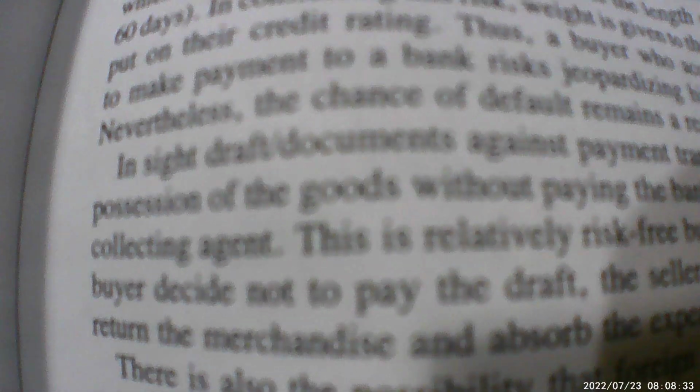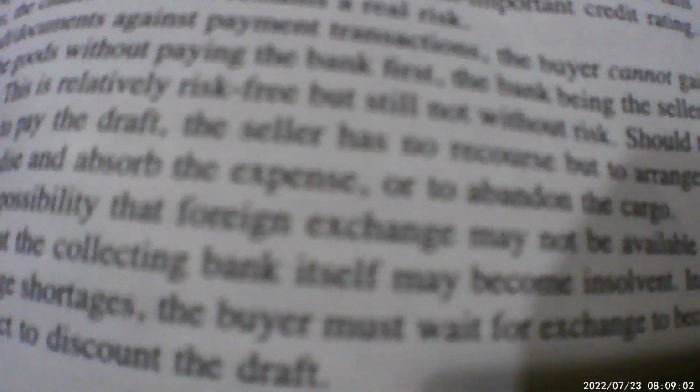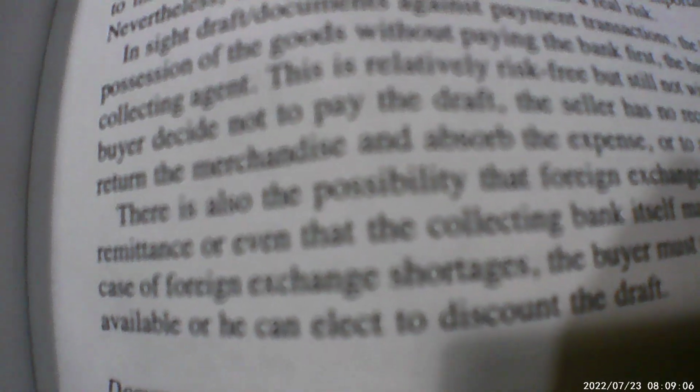In draft documents against payment transactions, the buyer cannot gain possession of the goods without paying the bank first. The bank, being the seller's collection agent, is relatively risk-free but still not without risk. Should the buyer decide not to pay the draft, the seller has no recourse but to arrange to return the merchandise and absorb the expense, or to abandon the cargo. There is also the possibility that foreign exchange may not be available for remittance, or even that the collection bank itself may become insolvent. In the case of foreign exchange shortage, the buyer must wait for exchange to become available, or he can elect to discount the draft.